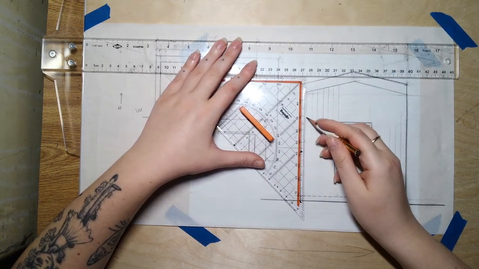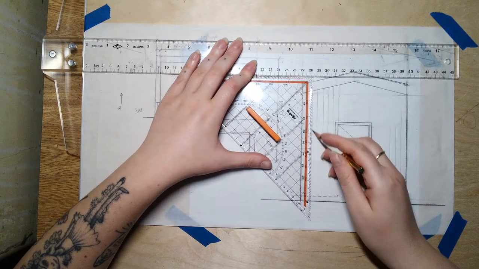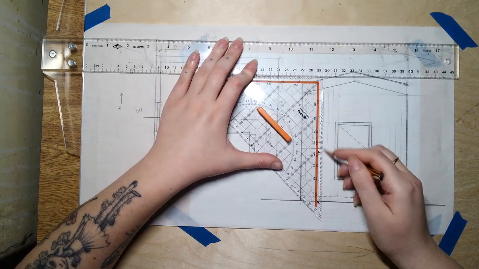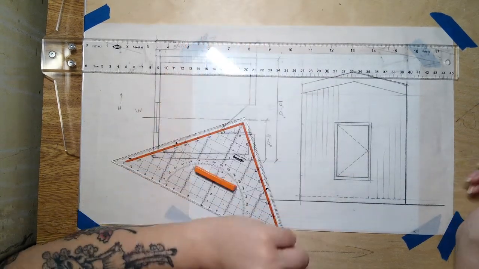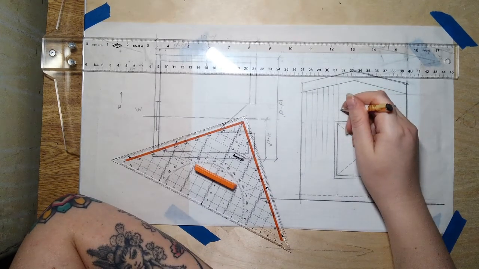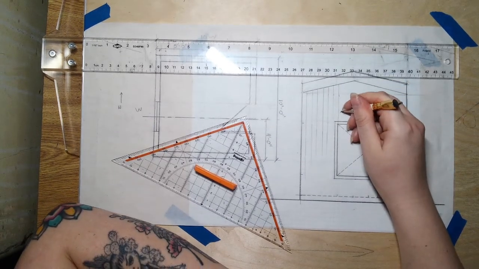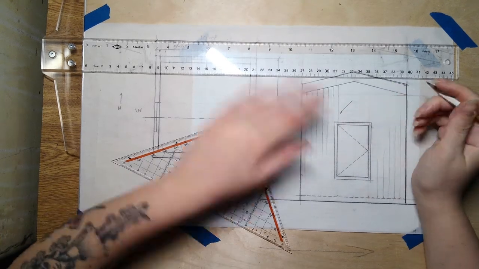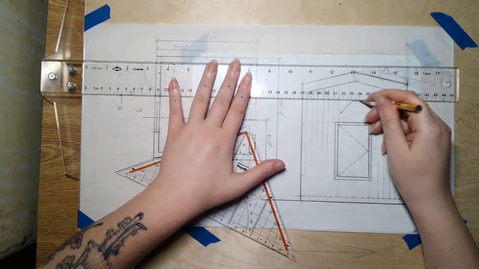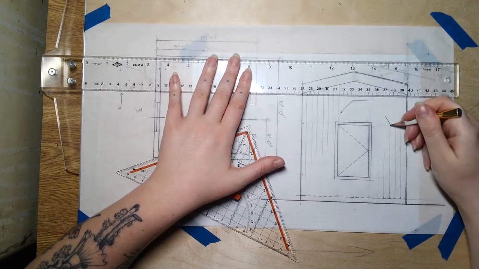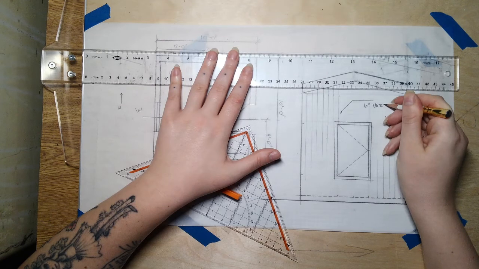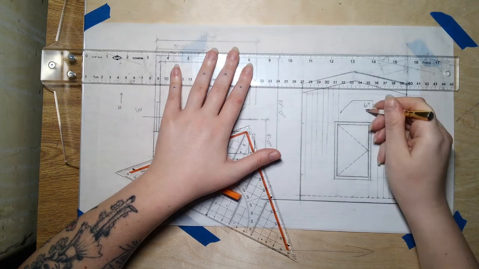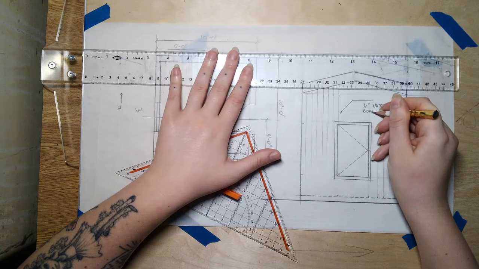But I'll make these ones a little longer. And then what I would do is I would have a little leader that says, I'll just freehand the leader. And boop. I would say 6-inch vertical board.